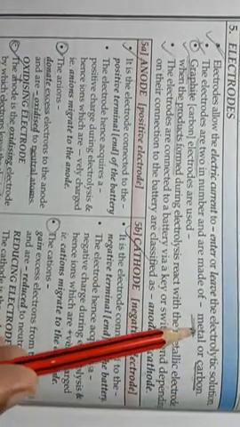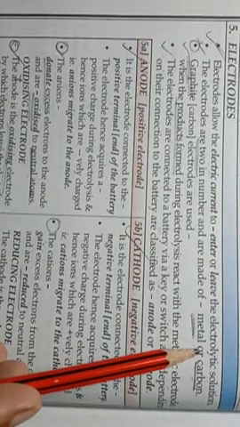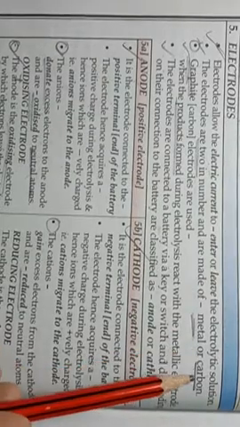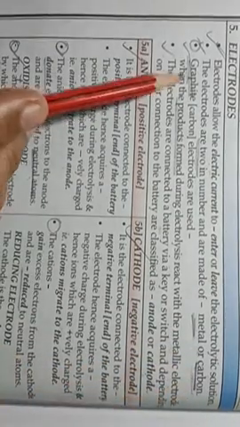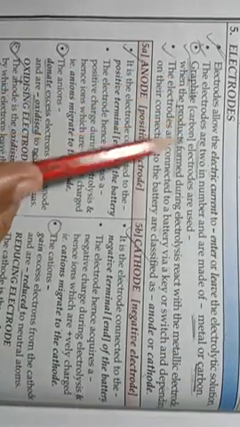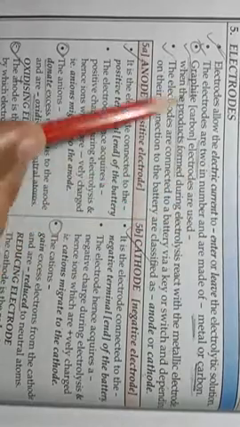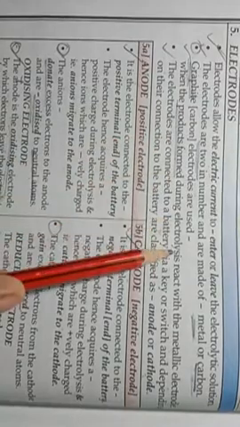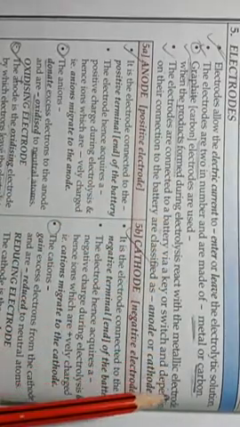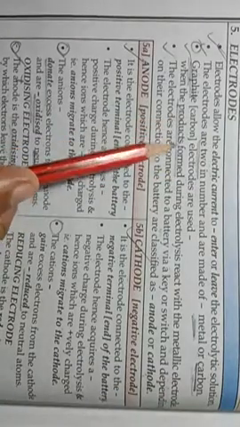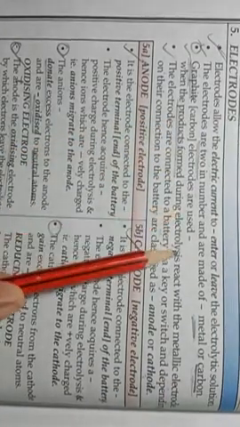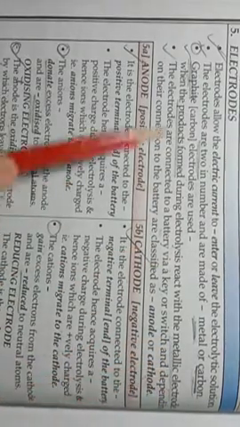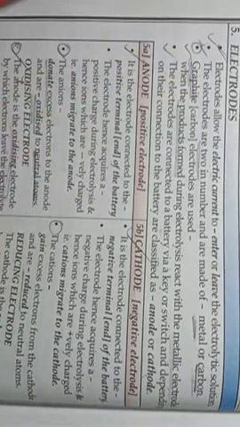So electrodes are generally made up of metal, but sometimes non-metals are also used for the preparation of electrodes, and one example is carbon. Graphite, which is a form of carbon, is used for electrodes. We use graphite as electrodes when the products formed during electrolysis react with metallic electrodes. If the product is of such a type that it can react with metallic electrodes, in that condition we will use electrodes made up of graphite.